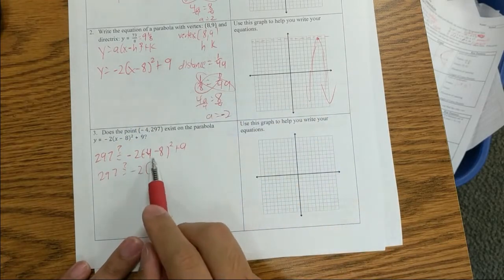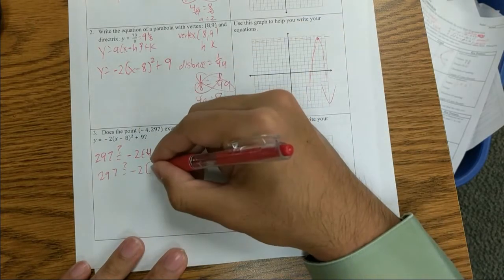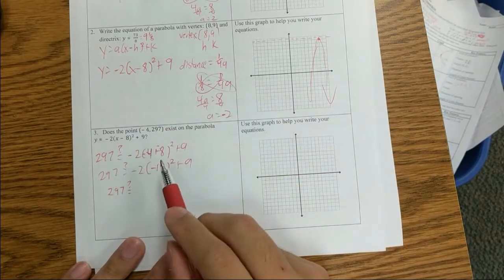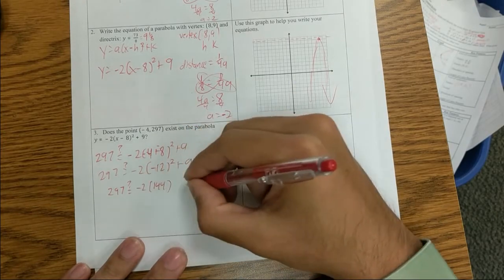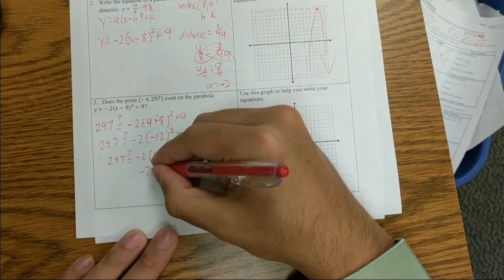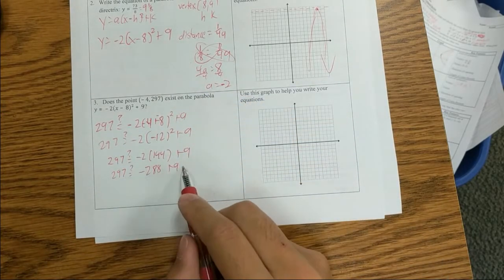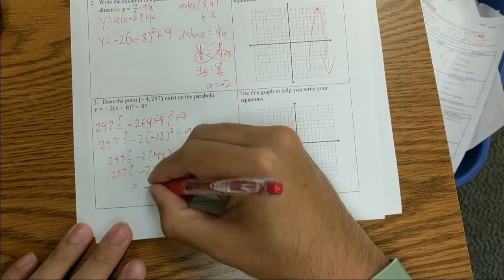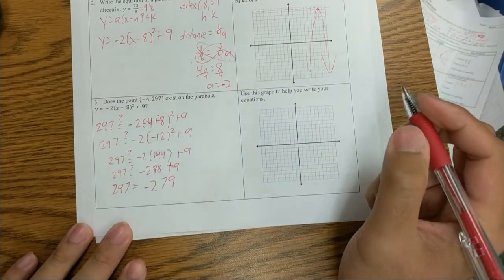Okay, order of operations, do what's in parentheses first. -4 minus 8. -4 plus -8 is -12. Okay, exponent next. -12 times itself is positive 144. Multiplication, -2 times 144 is -288. Okay, -288 plus 9. So that means I move closer to 0. So that would be -279, which is not equal.